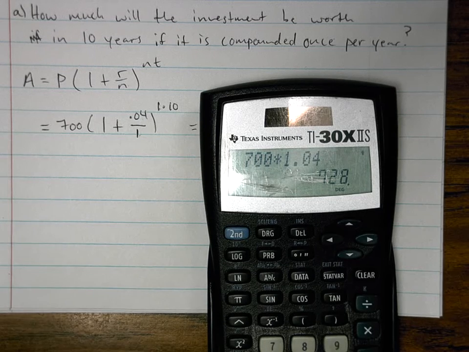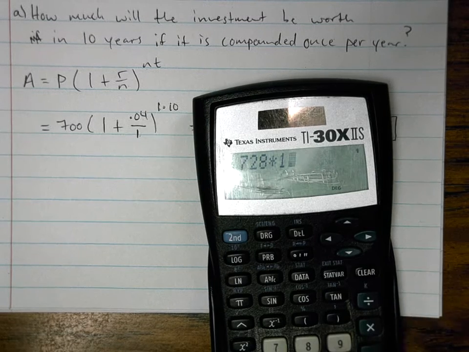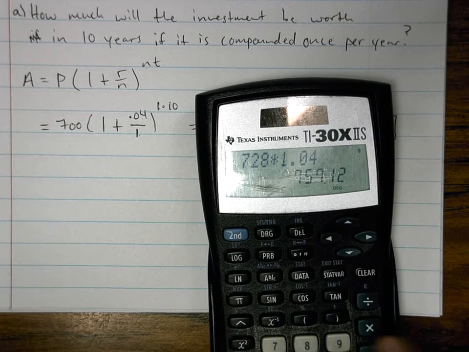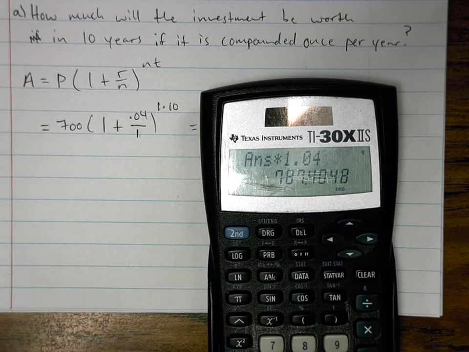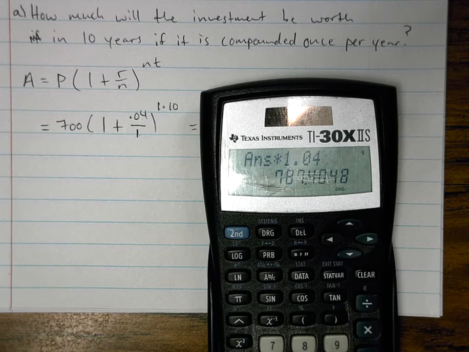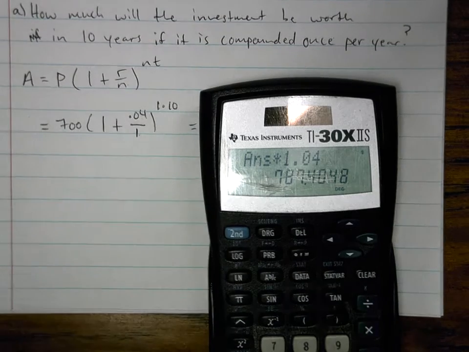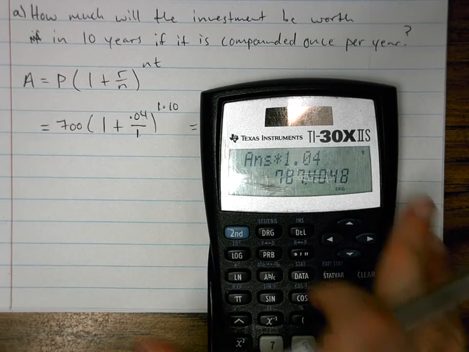And then you would reinvest that. So 728 times 1.04. In 2 years, it becomes that much. And times 1.04. In 3 years, it becomes that much. So when you reinvest it, you're reinvesting that much money. Okay? And you make more of a profit every single time. So the more often you compound something, the more money you're going to make because you're getting a bigger chunk of the pie.